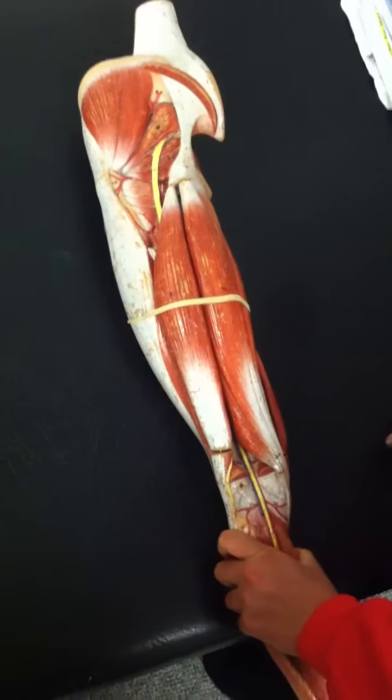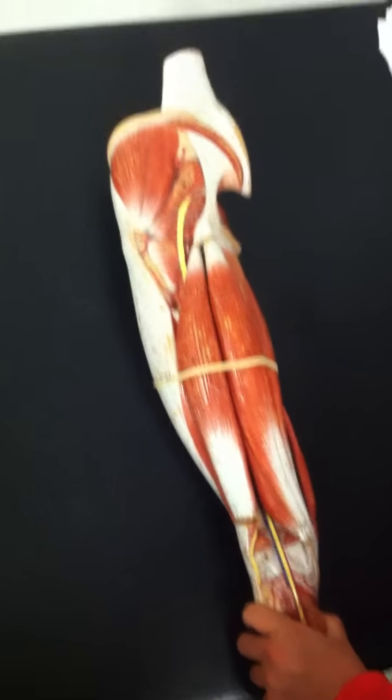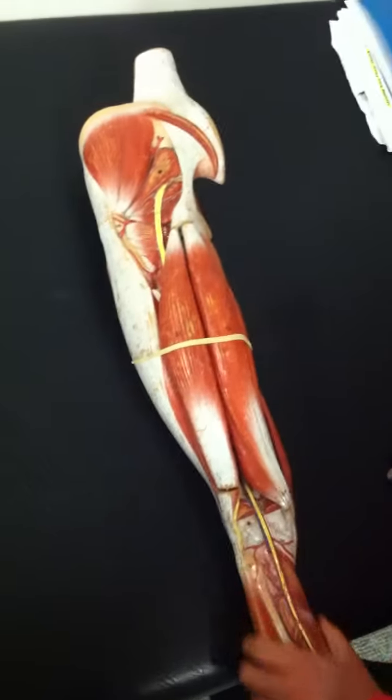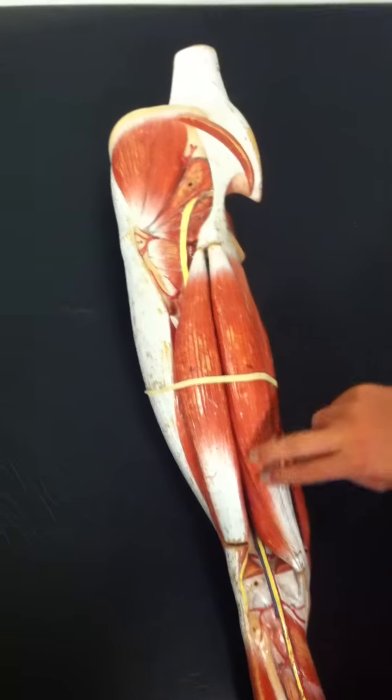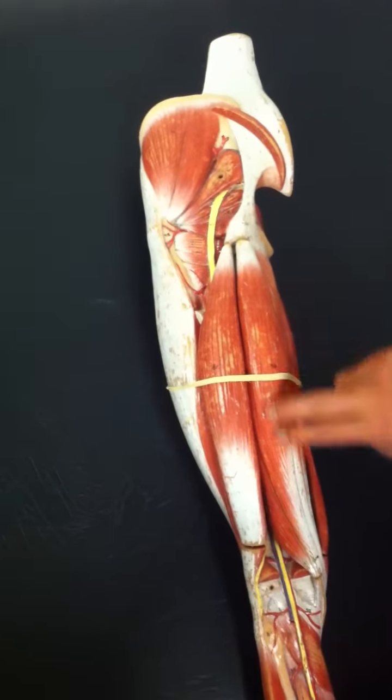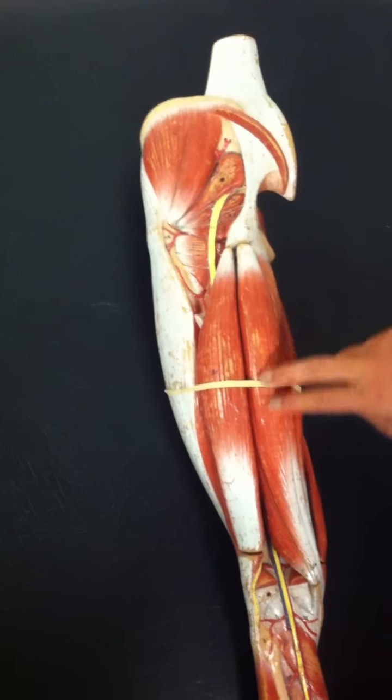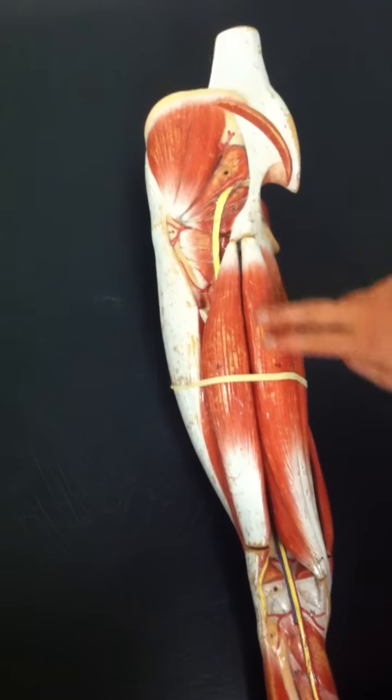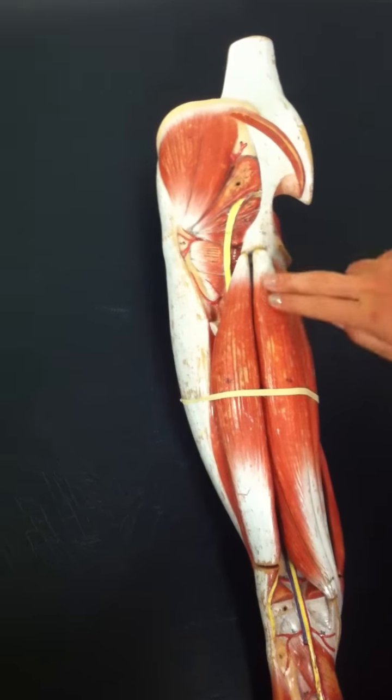Okay. Next, we're going to move to the back of the leg with your semitendinosus. Tendinosus meaning the top muscle. The origin is the ischial tuberosity, and the insertion is the upper medial tibia.